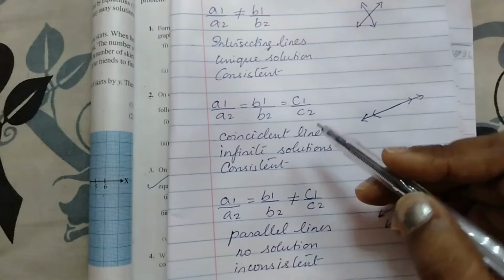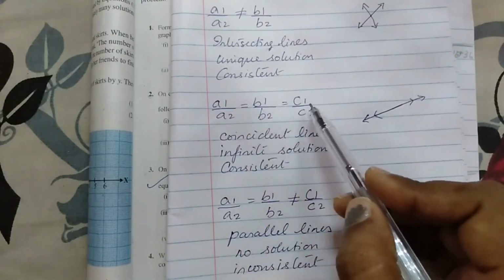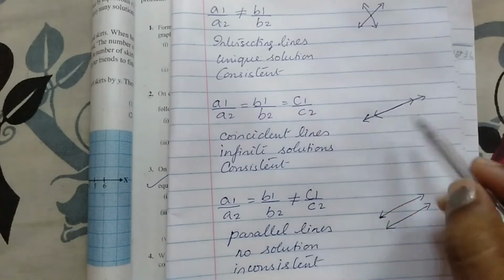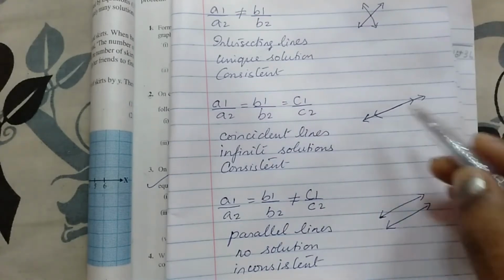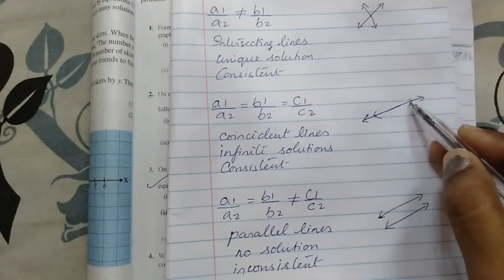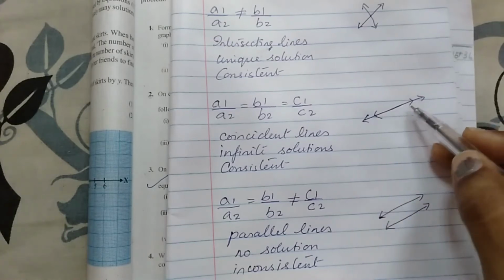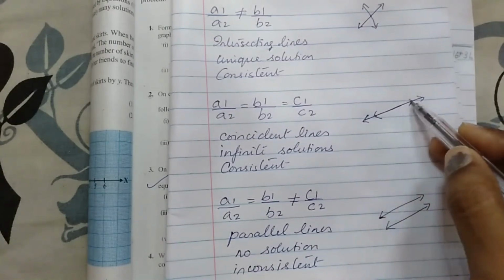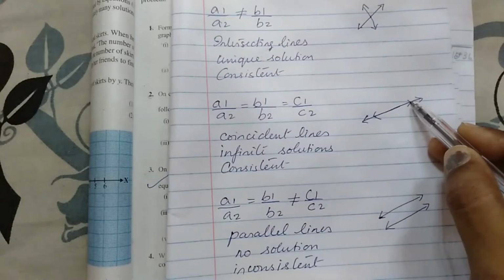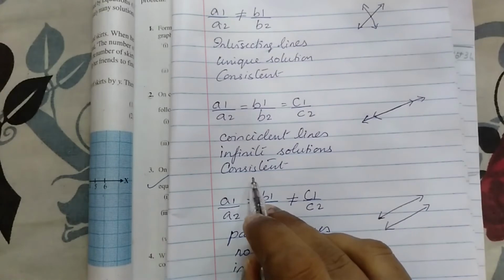Second possibility is A1 by A2 is equal to B1 by B2 is equal to C1 by C2. Here, they will form coincident lines. See, one line is formed by the first equation, second line is formed by the second equation overlapping the first one. It means that throughout this area where they overlap, they have infinite number of solutions. So, they are also said to be consistent.